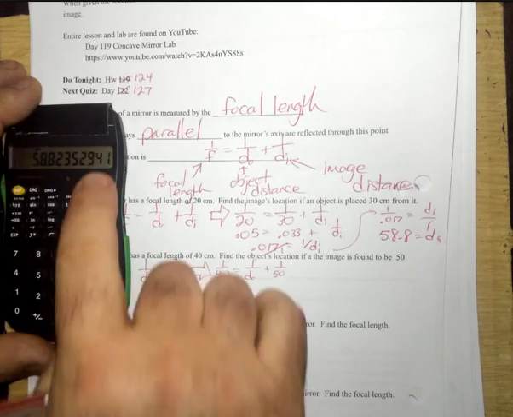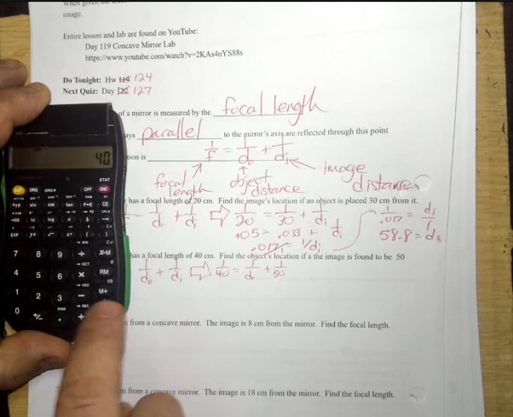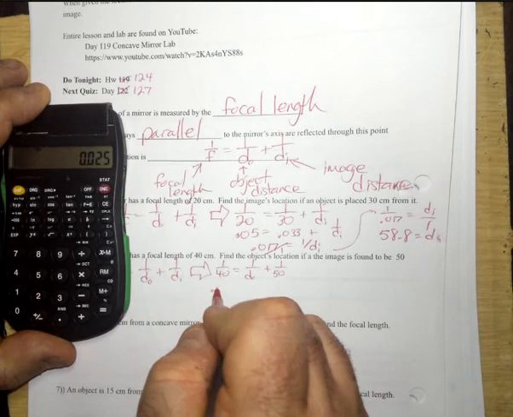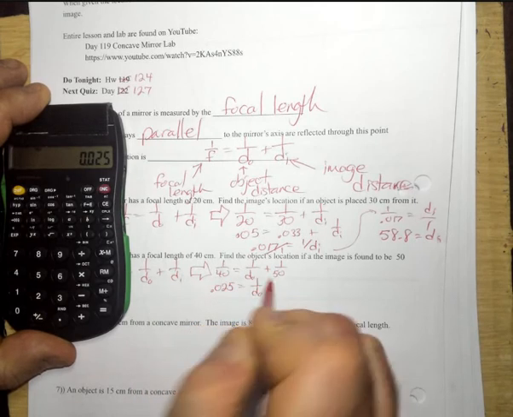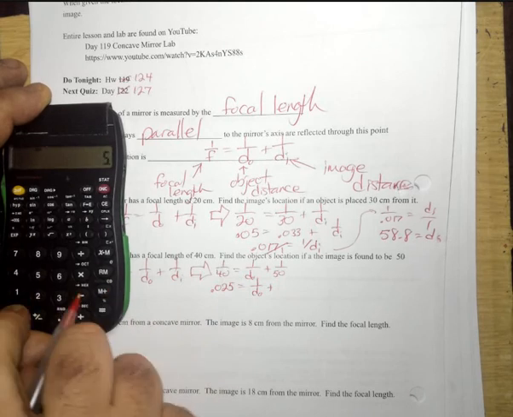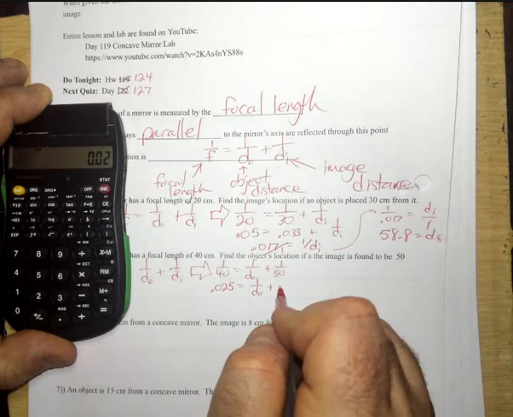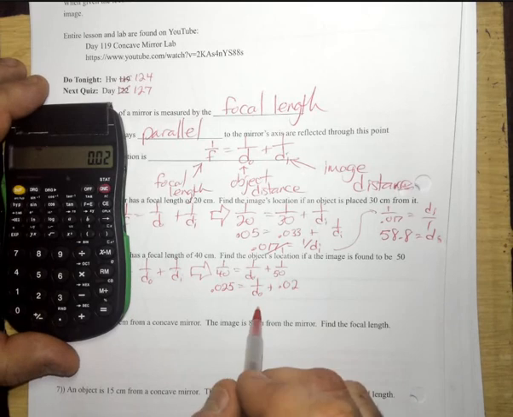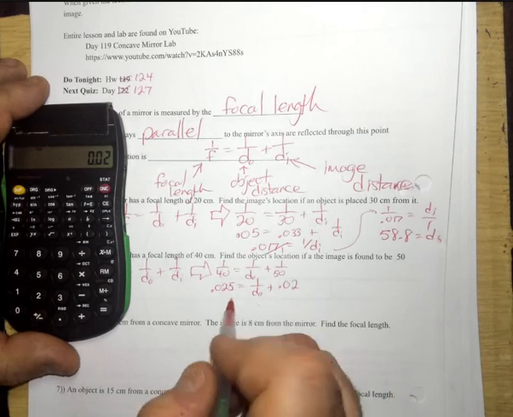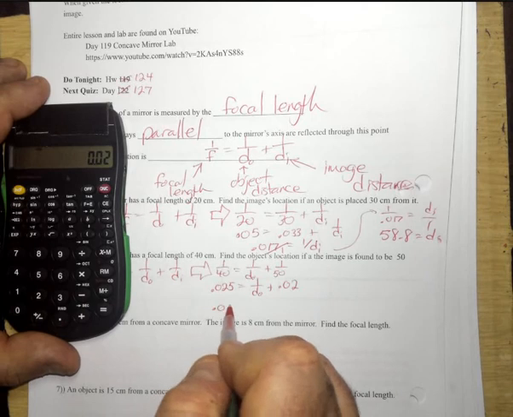That's DO. We're trying to find the object's location. So 1 over 40, that's 0.025. 1 over DO stays a letter. 1 over 50 is 0.02. Subtract off 0.02 from both sides. Get 0.005.